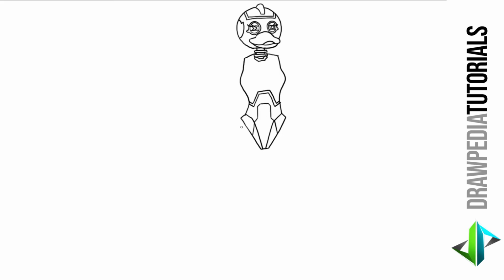Below her hips, I'm going to draw her leg on the left with diagonal line across to the right from the outer corner. Turn it downwards at the inner corner right there. Turn it diagonally down to the left, across to the left at that corner.